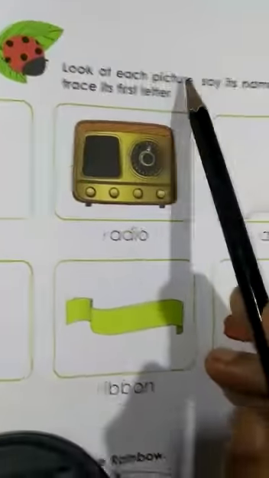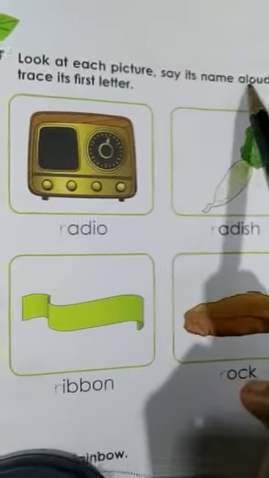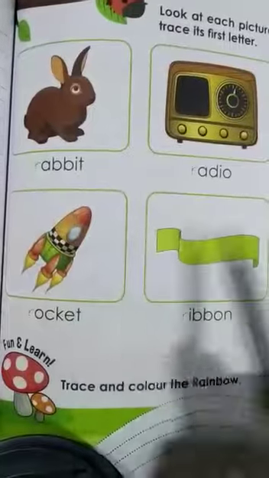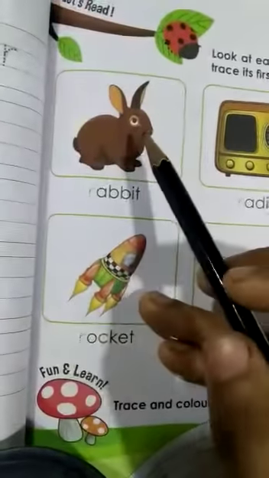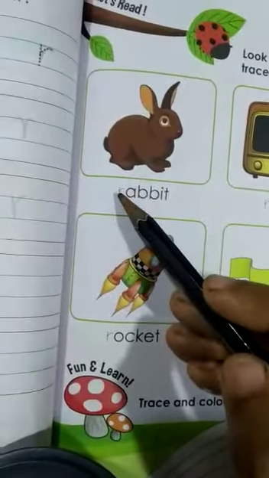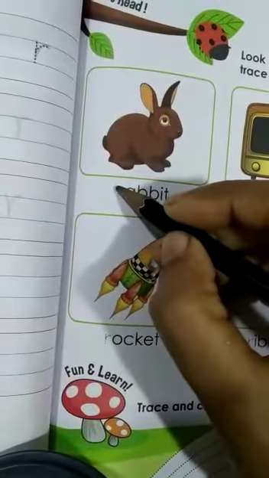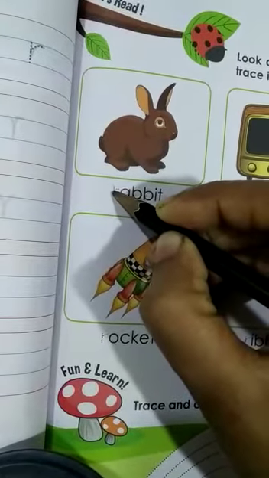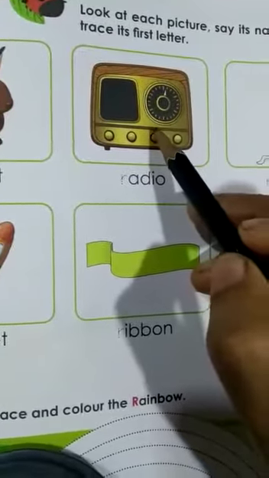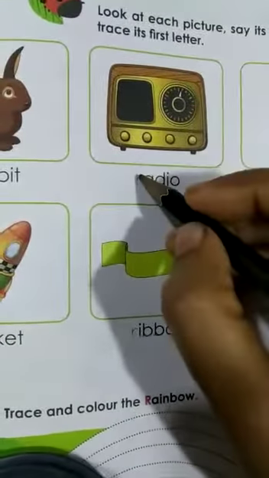Okay, next one. Look at each picture, say its name aloud and trace its first letter. Okay, these are all you can see different pictures. Now let us see what are the pictures given. This is rabbit. Rabbit starts with R. Okay, so you have to trace R and say loudly rabbit, then trace R. Next you can see radio. Radio starts with R, so say loudly radio and you will trace R.